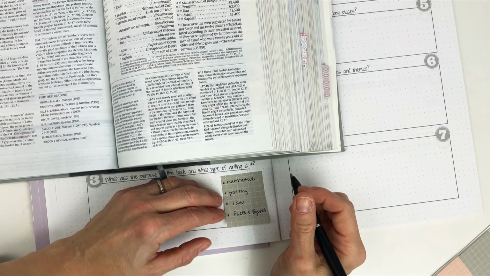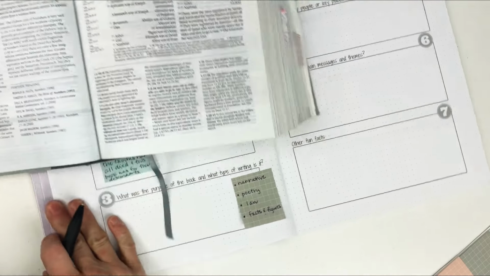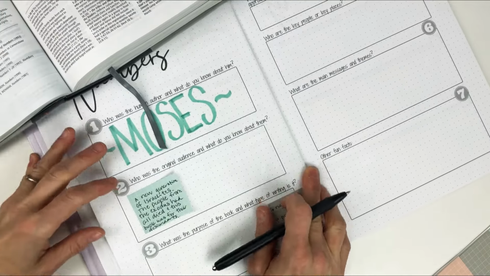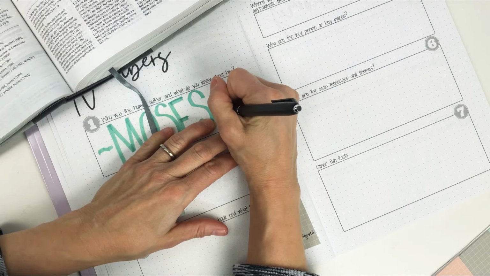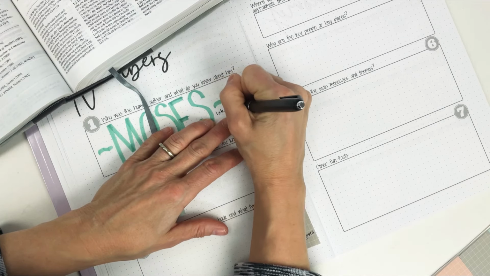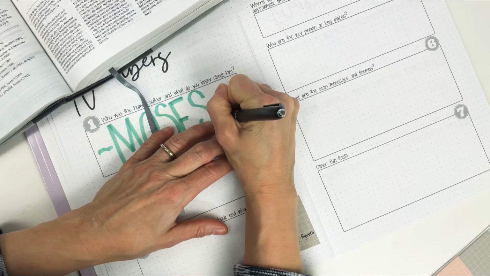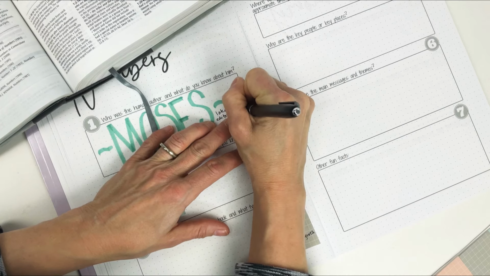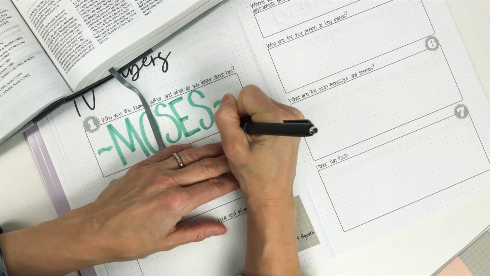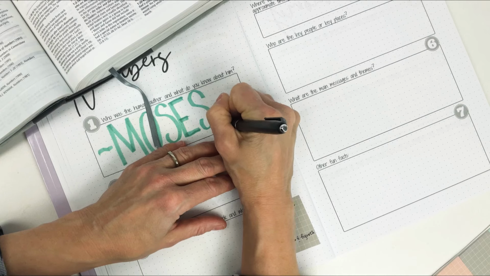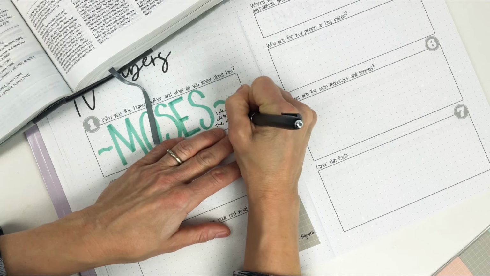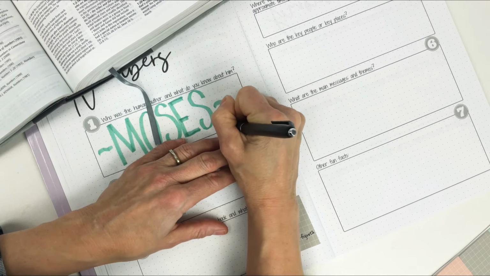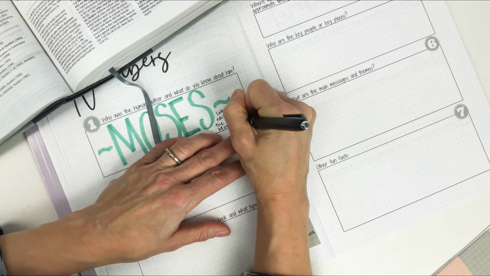Let's see. Oh, here's something fun. Moses wrote it, but there may have later been editors. Later, an editor added the story of Moses' death.